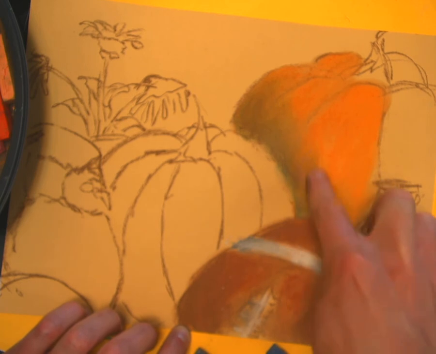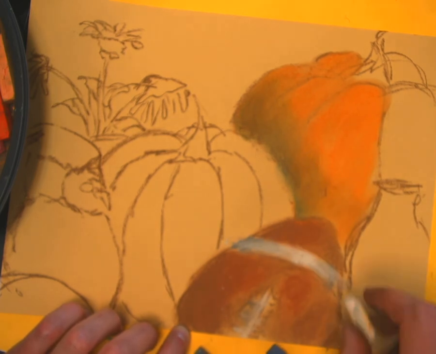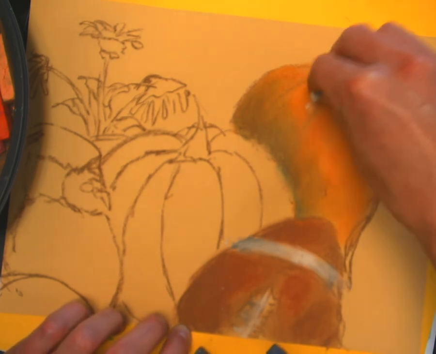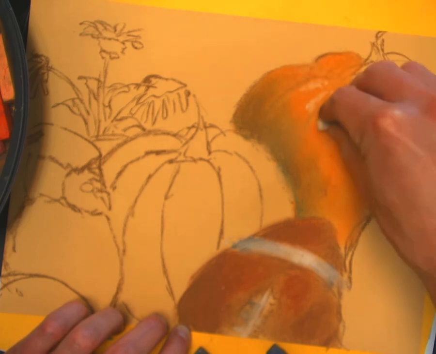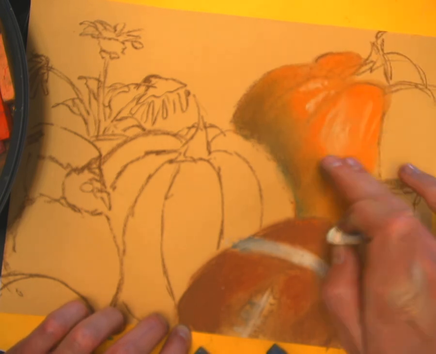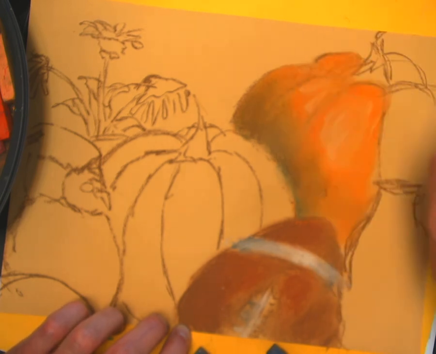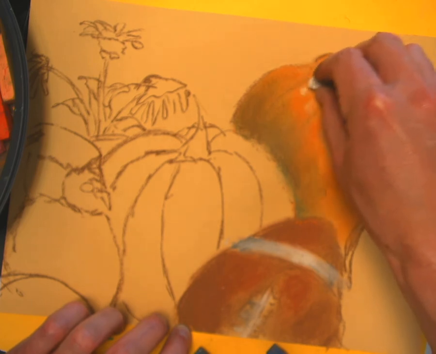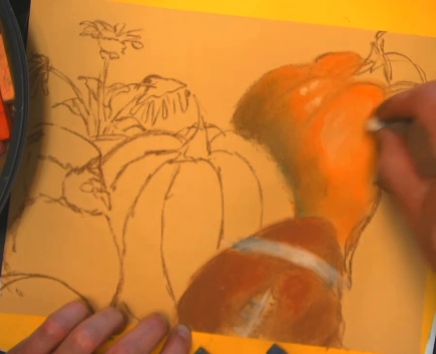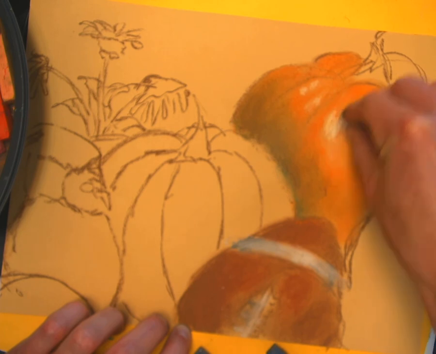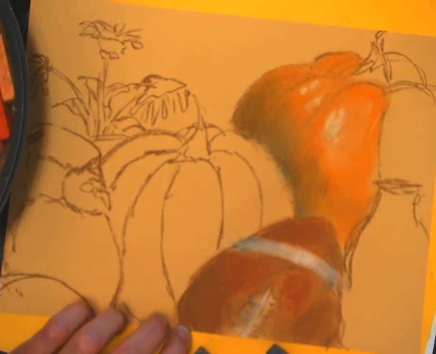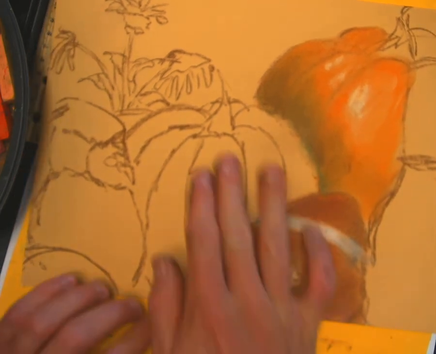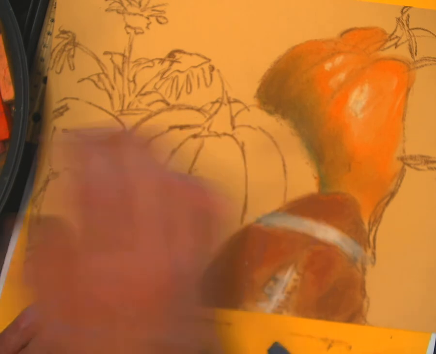And then the highlights, I'll use a little white. So the light's really shining bright on that pumpkin. It's a little lighter here, so I'll just blend that in. But then some of the highlights are so bright, I'm not going to blend them in. I can really see the shape of the lights above it. Boom, right on there. Then the pumpkin in front I love because it's green.